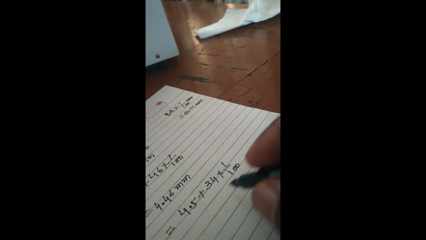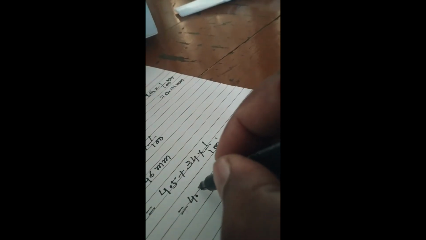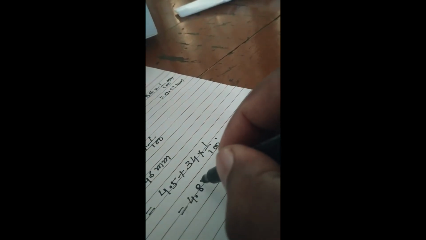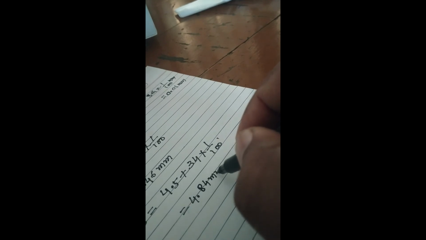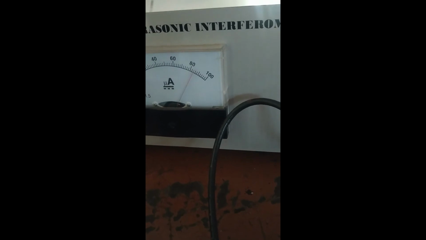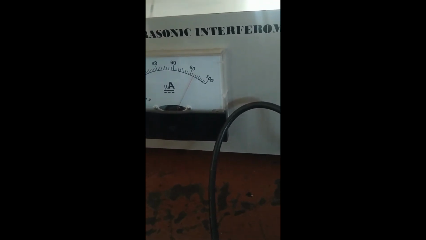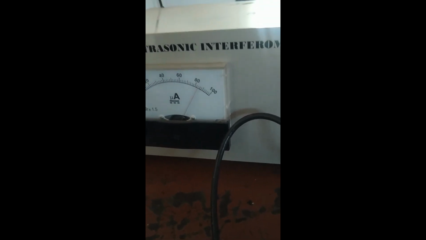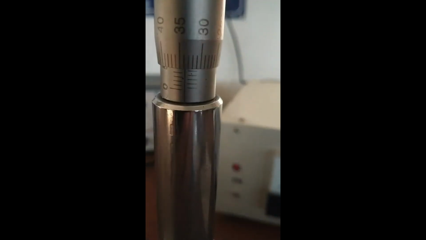That will become equal to 4.84 millimeter. So now we are at the global maximum. The circular scale reading is 4.84.